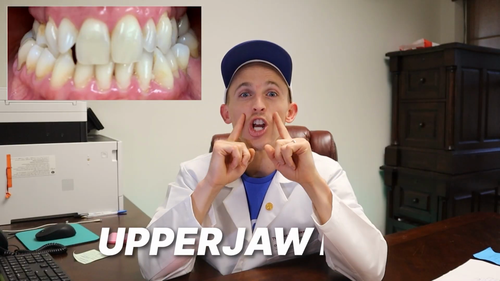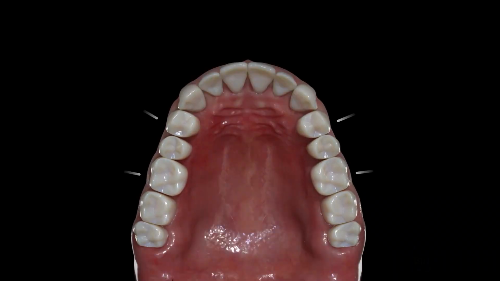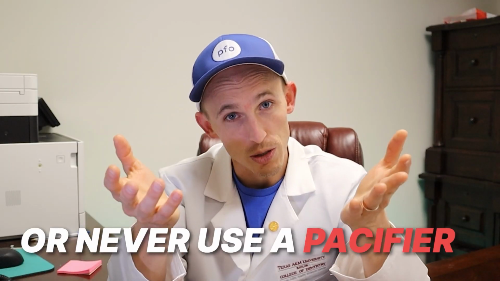One is where your upper jawbone is quite narrow compared to your growing lower jaw. Sometimes that happens because you are an extensive pacifier user or thumb sucker, which leads to the narrowing of that bone over time while we grow. Should you never suck your thumb or never use a pacifier?